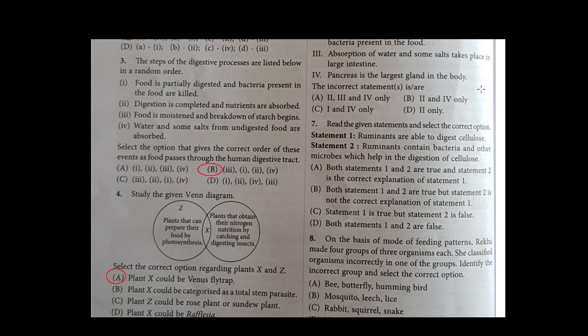We have to find the incorrect statements from these, and we find that this is the correct answer. It says that the inner lining of the stomach secretes HCl that kills harmful bacteria present in the food, and also the liver is the largest gland in the body.